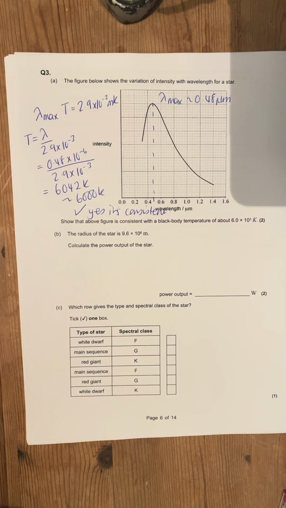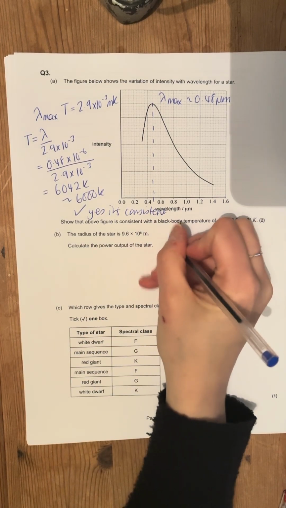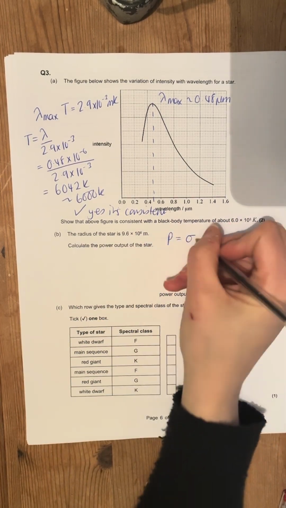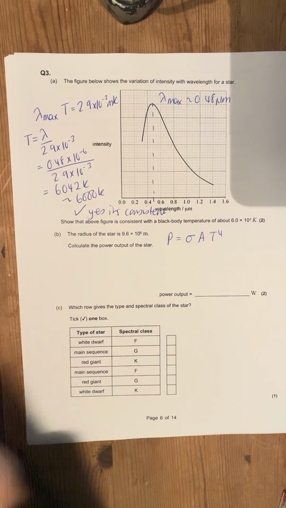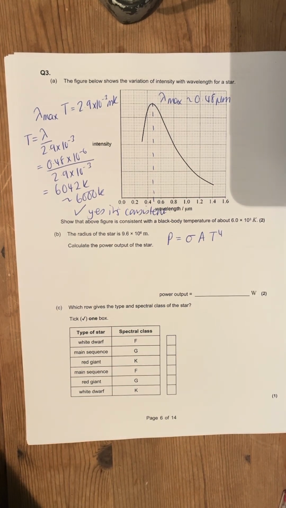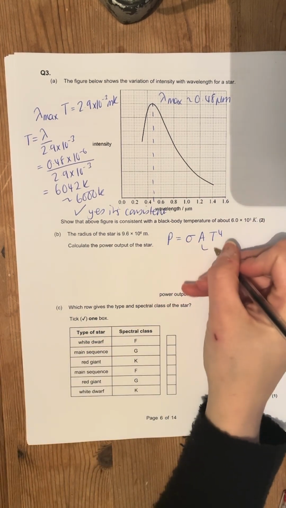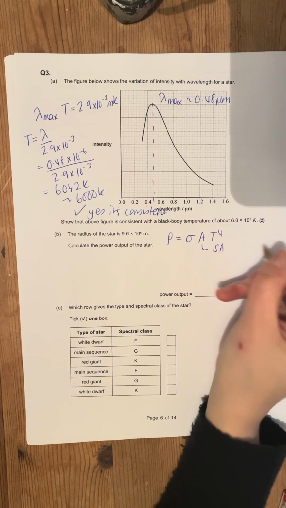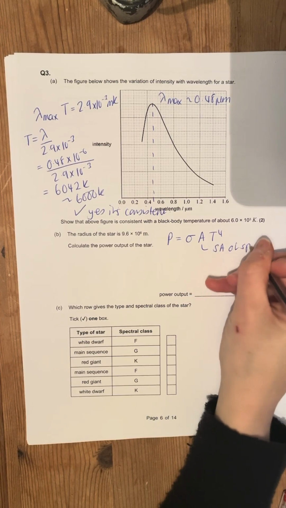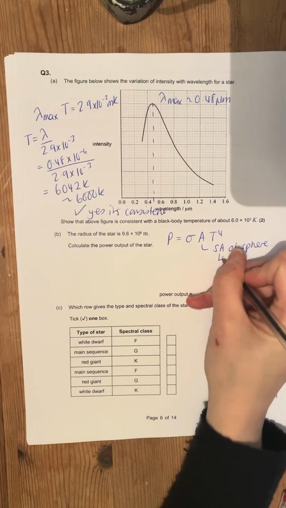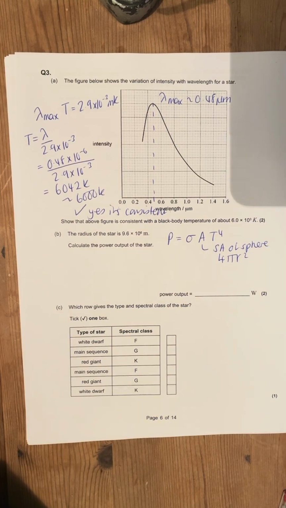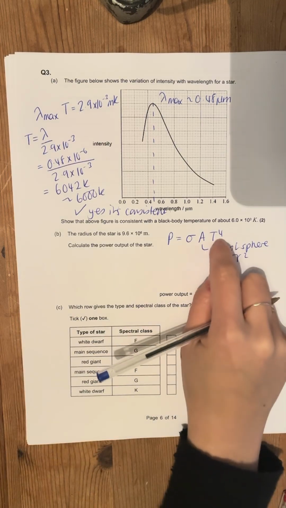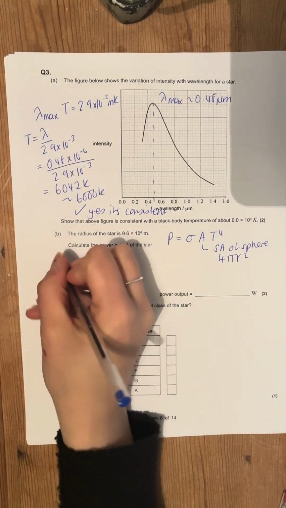So it's a pretty simple question if you saw it. Then another pretty simple question, these ones often are. The radius of the star is 9.6 times 10 to the 6 meters. Calculate the power output. This is Stefan's law, sigma times A times T to the 4 equals the power output. But a really important thing here is this is the area, it's the surface area of the star, which is a sphere. And the equation for that is 4 pi r squared, not pi r squared, not 4 over 3 pi r cubed, nothing else. Also make sure that you to the 4 your temperature.